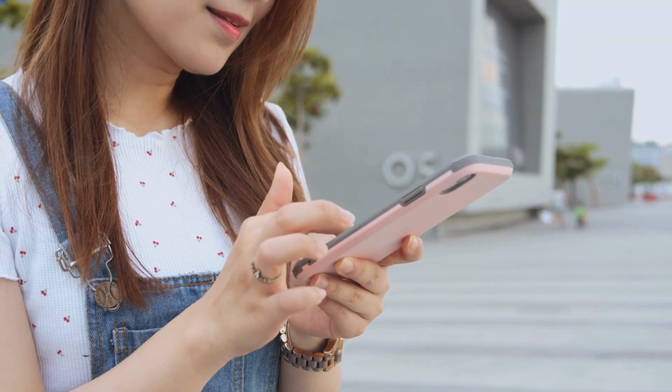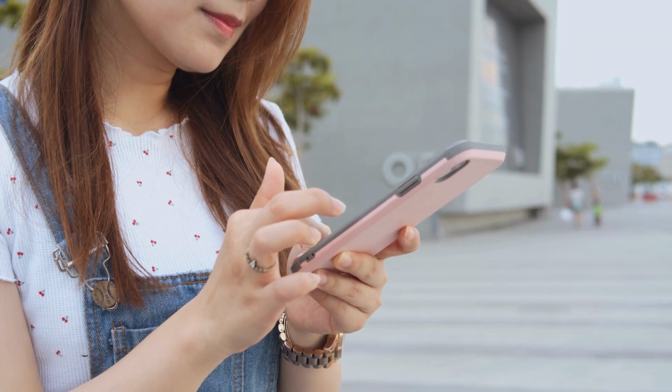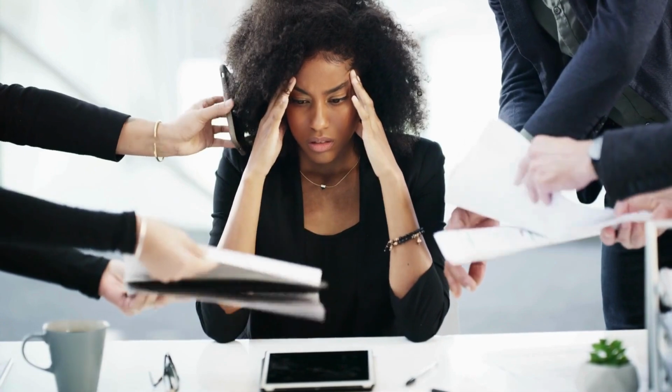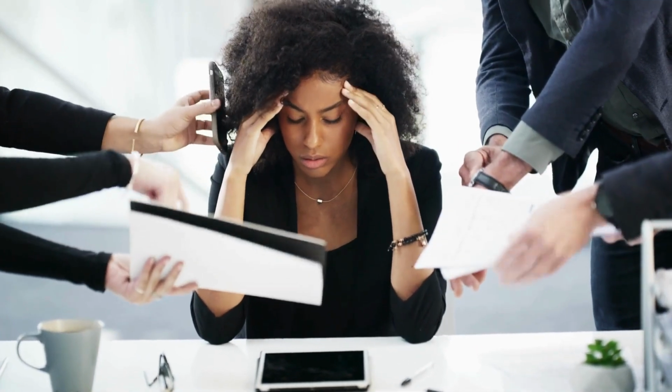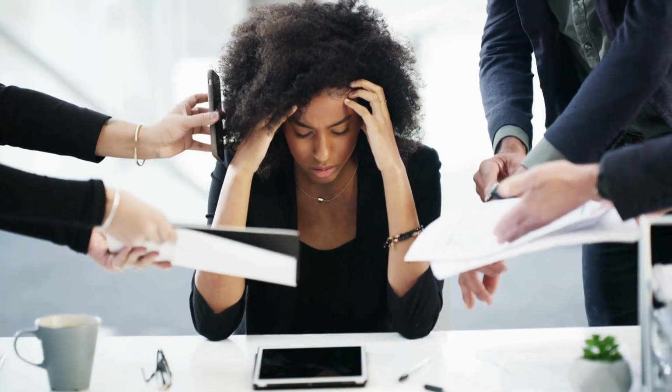And that's it, everyone. A quick and easy way to split the screen on your Android. Multitasking made simple, right? Now you can use two apps at once and get more done.